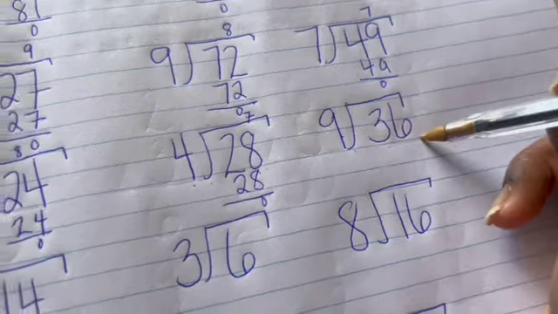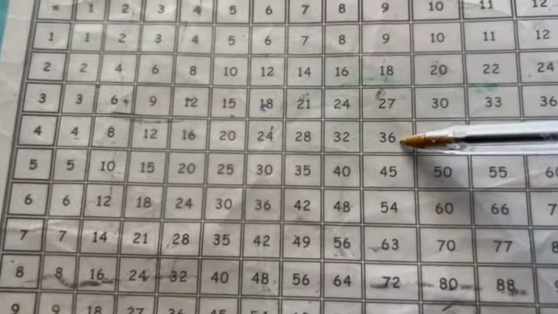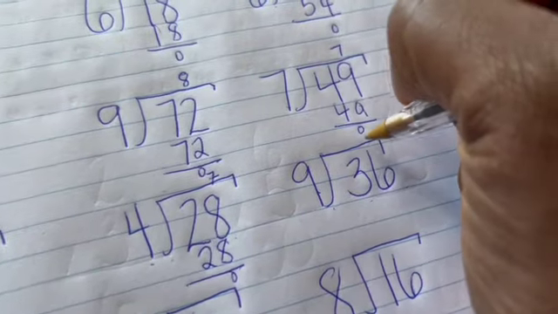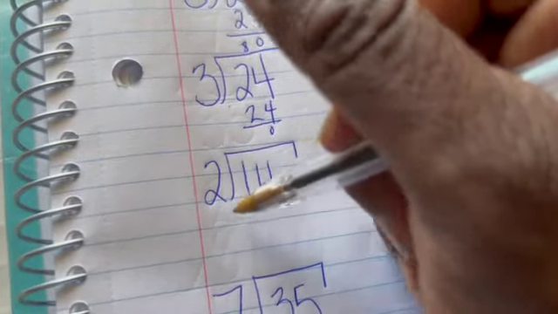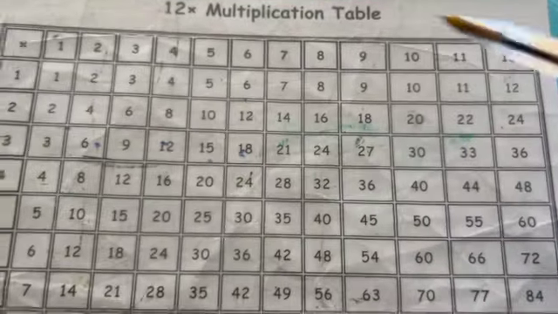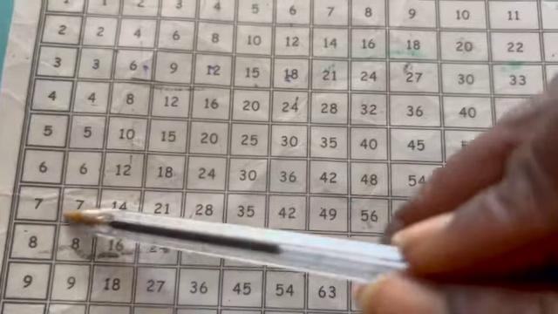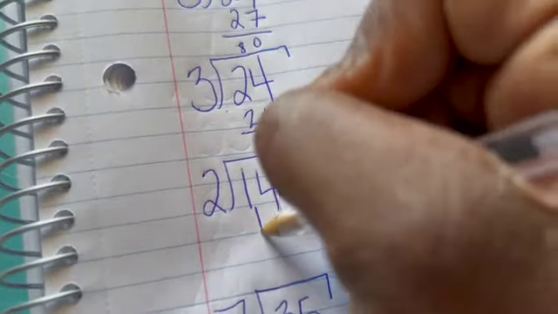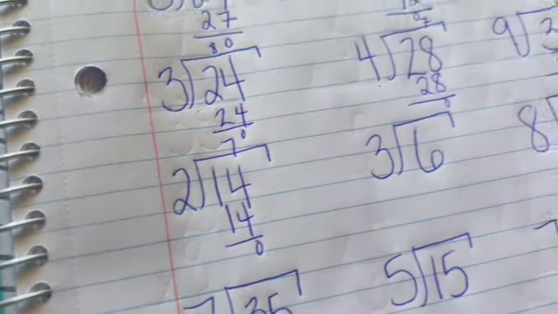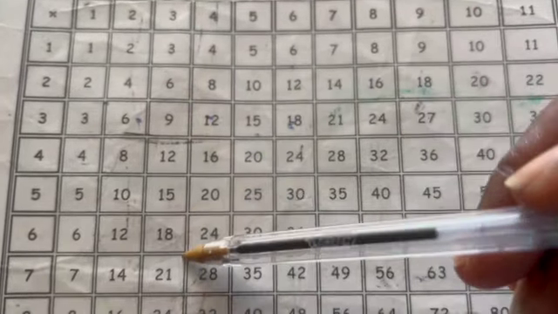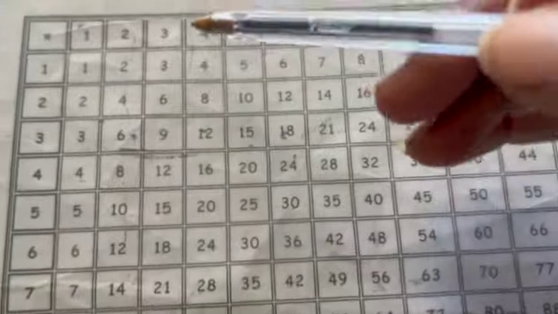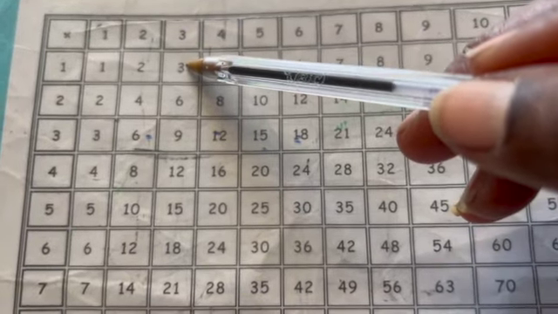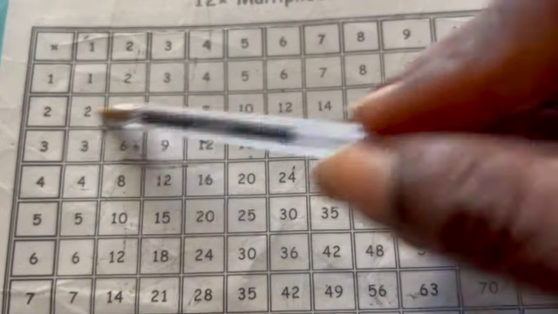9 divided by 36. We have 9, and here's 36. 4 times. 2 divided by 14. So we look for 2, and we found 14, and there's 7. So 14, 7. 3 divided by 6. 3, and then here's 6. I didn't do that right. I'm sorry. 3, and then 6 is 2.